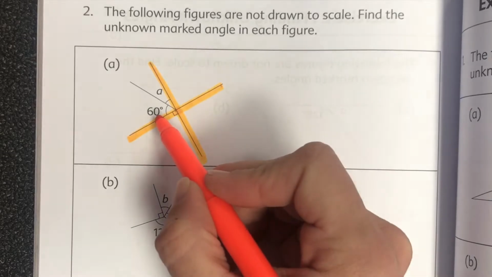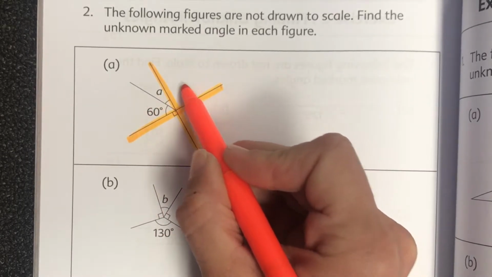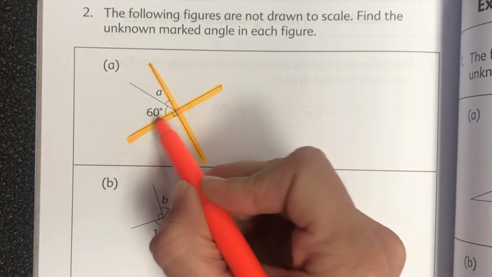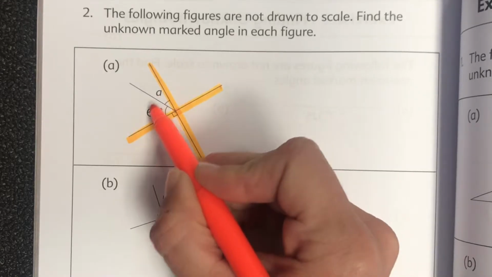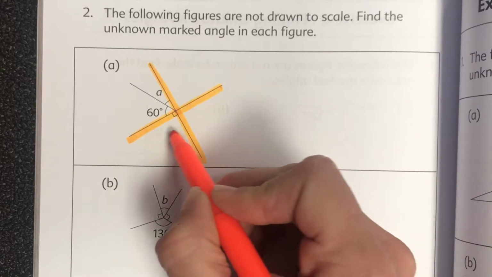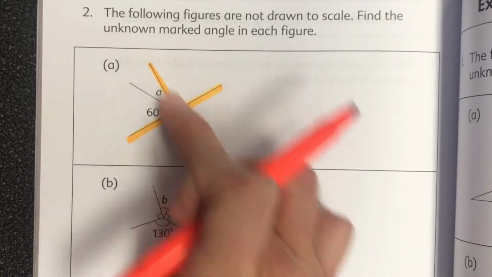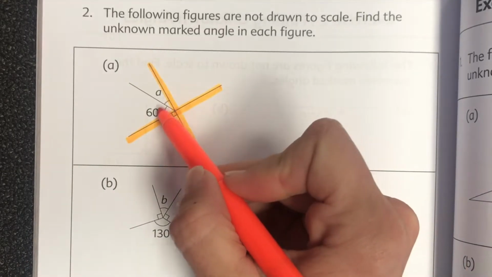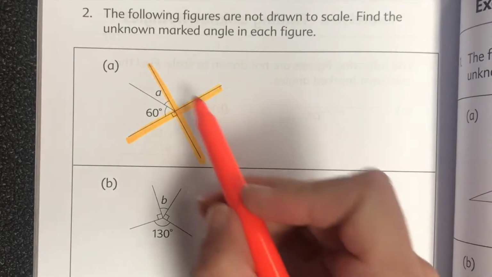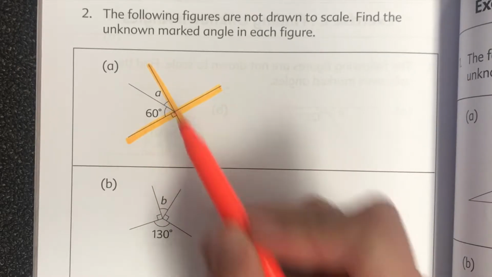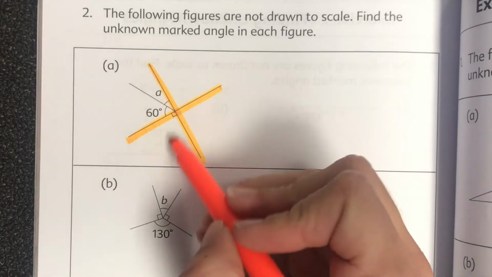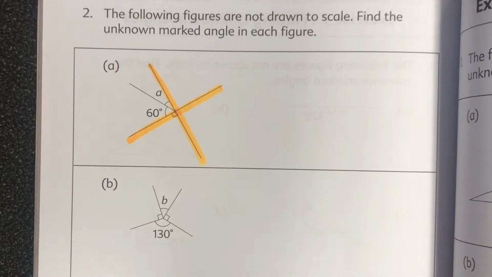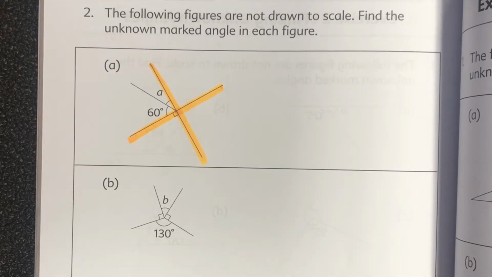I know that all the angles on one side of one of these lines, so if I look at this one, all these three angles will equal 180. I know that these two angles will equal 180. If I look at this line here, I know that these three angles will equal 180, and the same thing on the other side of that line. I also know that vertically opposite angles are equal. So you could have solved this a whole bunch of different ways.